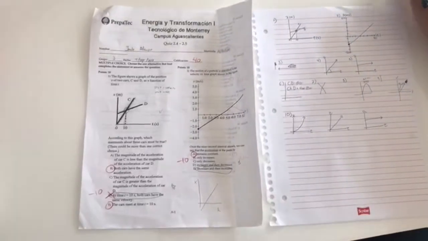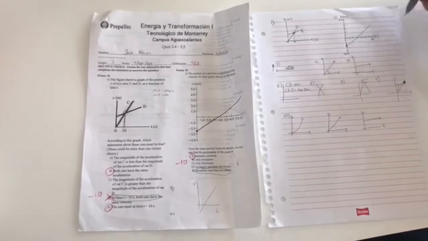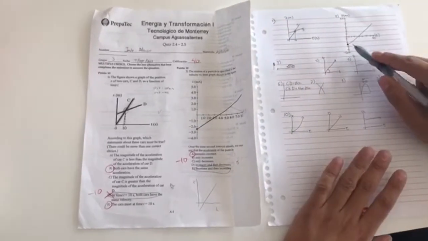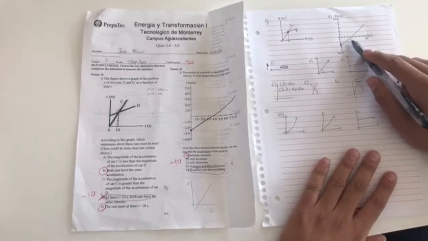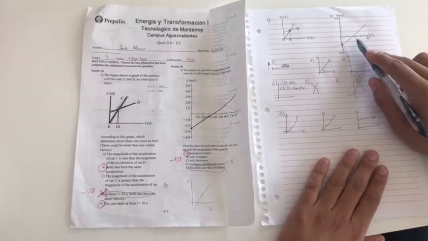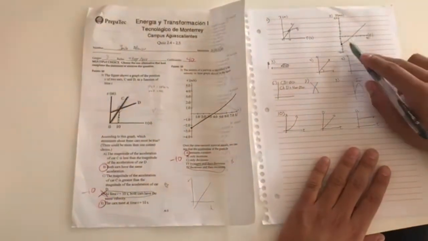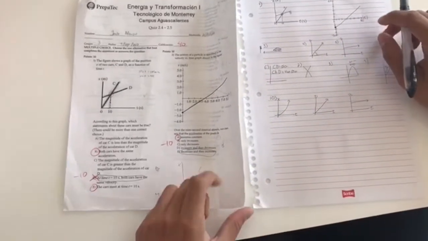Okay, question number 2. The motion of a particle is described by the velocity versus time graph shown in the figure. Okay, we can see this graph. It starts here at about 2.5 and then it crosses the x-axis at almost 4. We can see that its acceleration remains constant and doesn't change. It grows, but it doesn't really have a change.